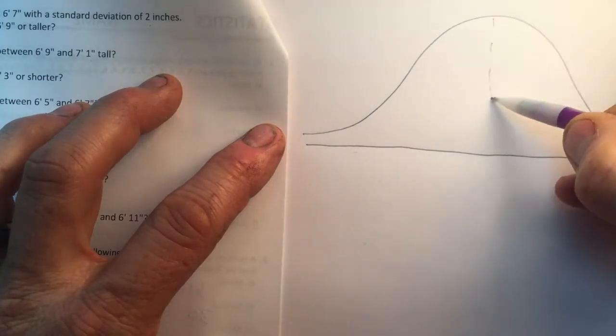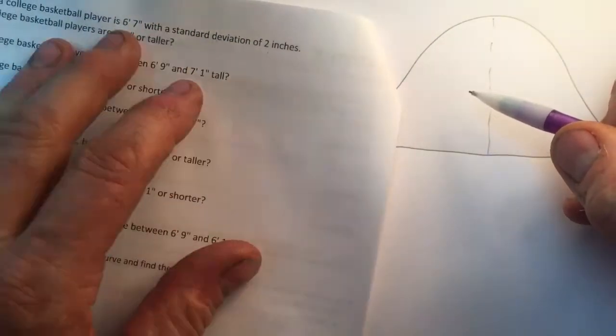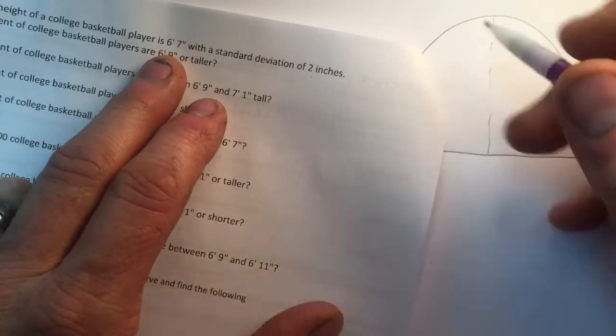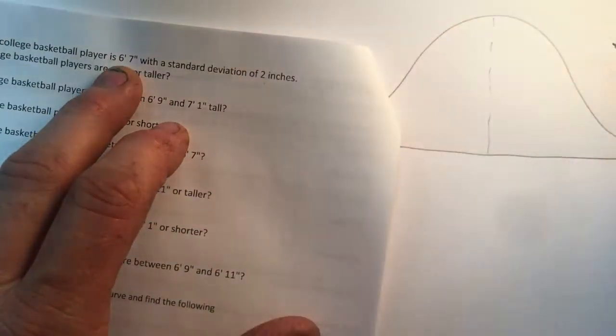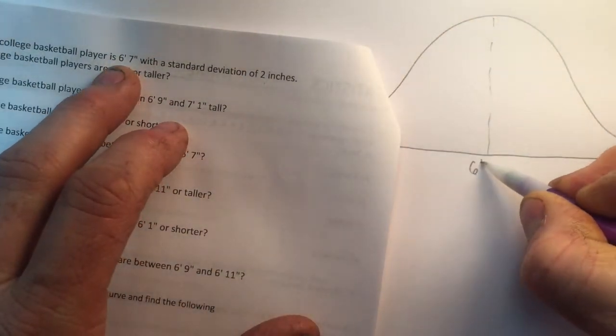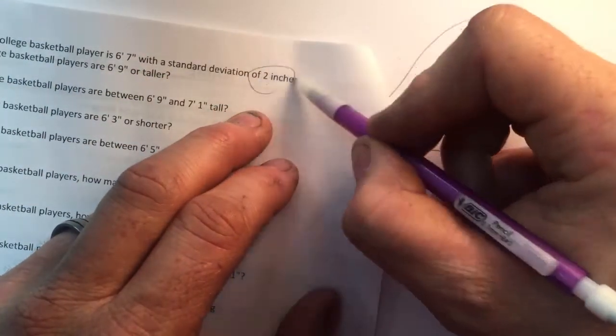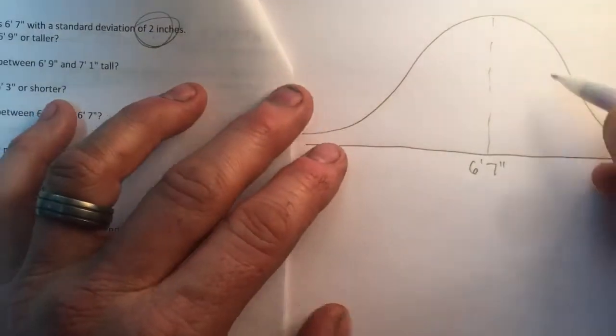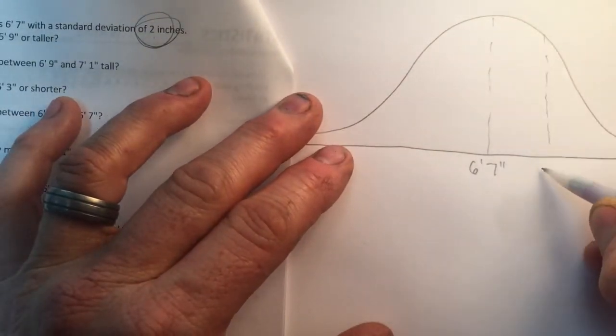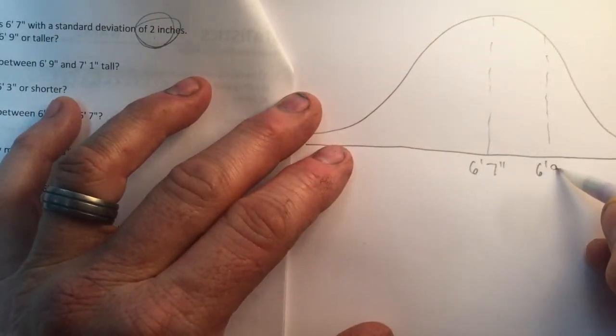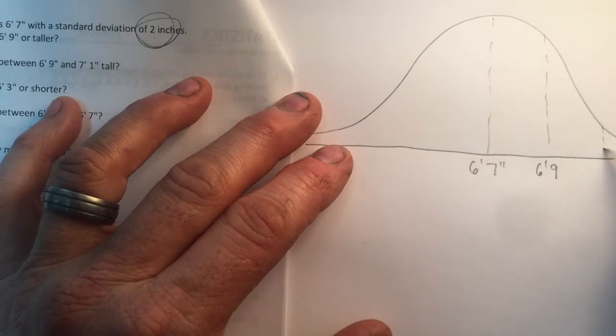All right, right down the center is my mean, which it says on here the average is 6 feet 7 inches. So this 6 feet 7 inches right there. The standard deviation is 2 inches. So that means if I add 2, going over 1 standard deviation would be 6'9". If I add 2 again, this would be 6'11".